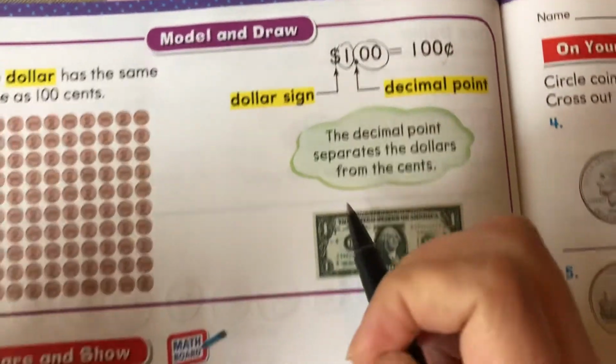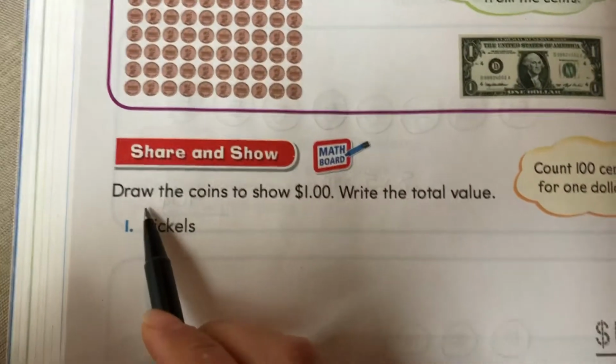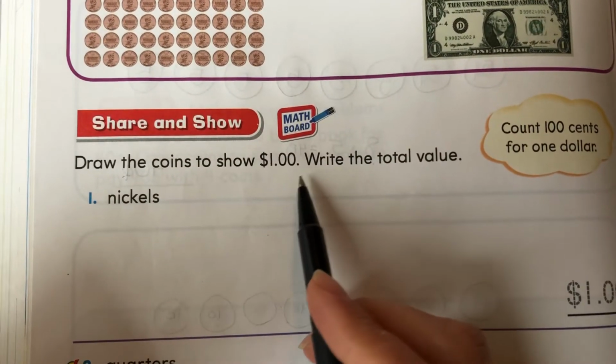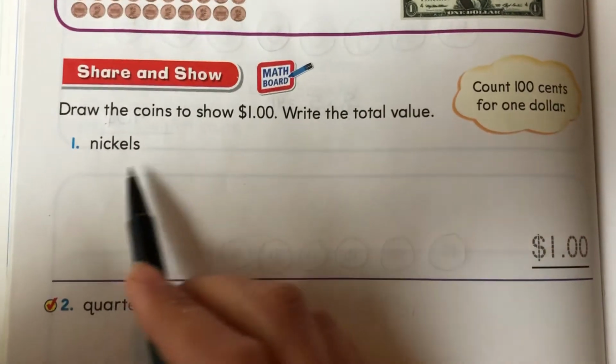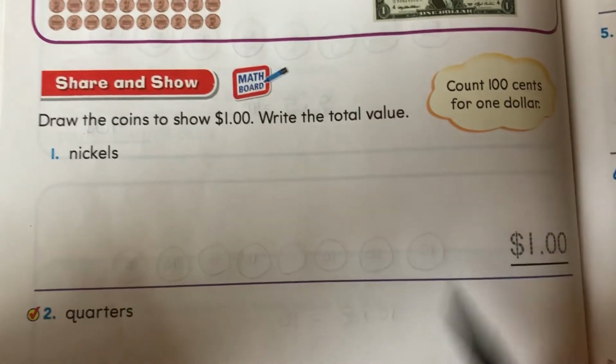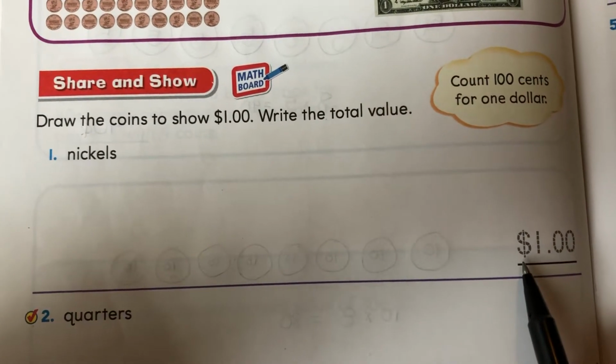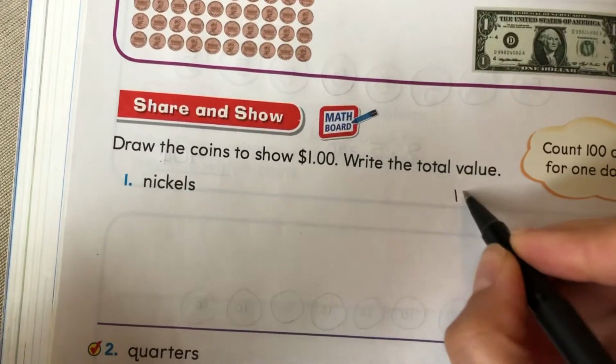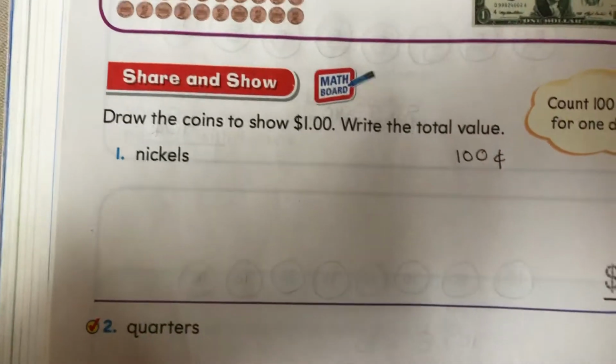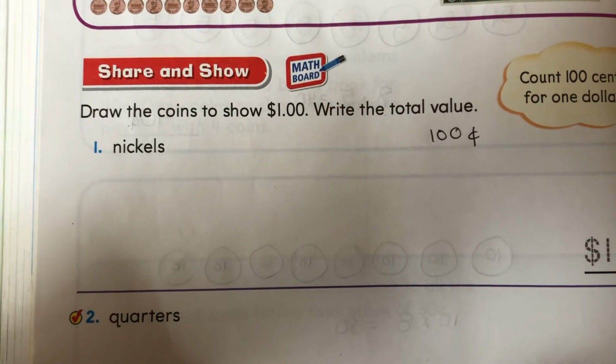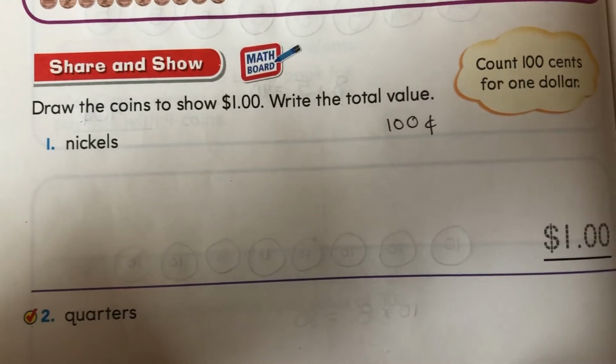All right, here's $1. Draw the coins to show $1. Write the total value. Nickels. So it wants us to make $1 or 100 cents with nickels. How many nickels would we need?